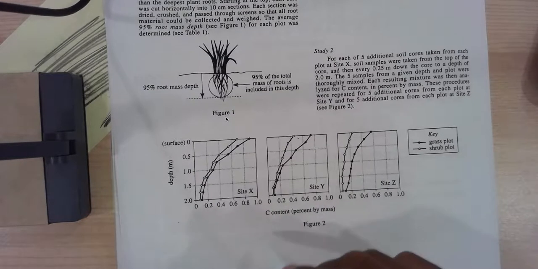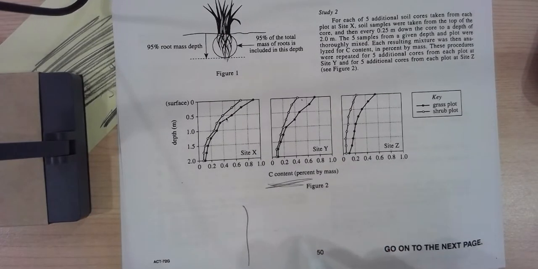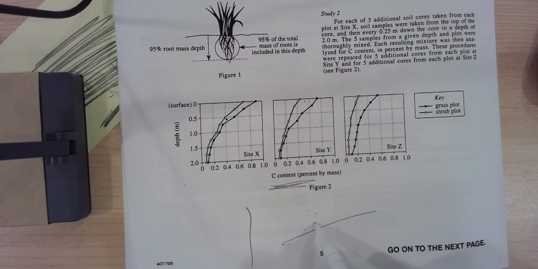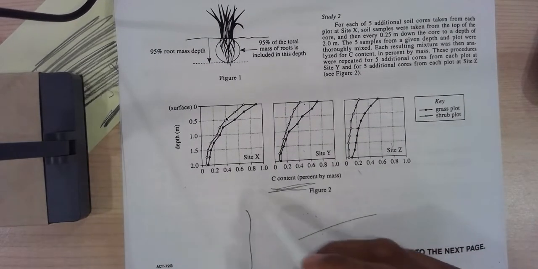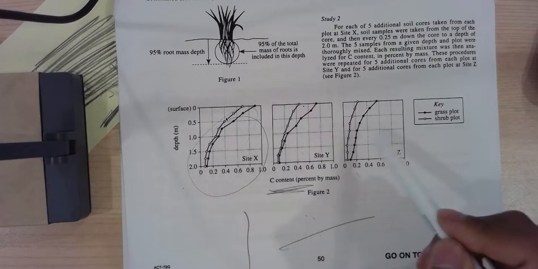We should read our axes. This is C content. So should my line go vertically or horizontally if I wanted to change the most? Horizontally. Which one goes most horizontally? Out of this site, this site, or this site? This one. Okay, out of this one, which one went further? Grass. Okay.